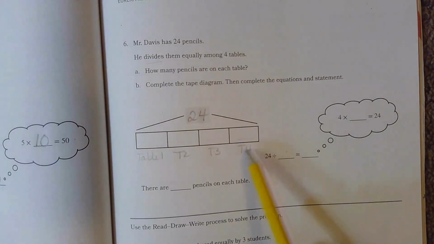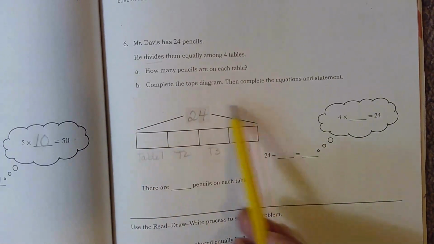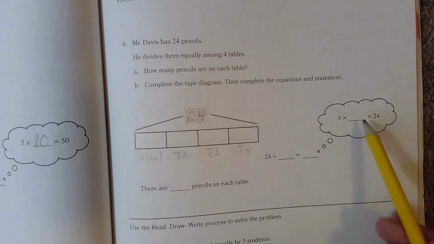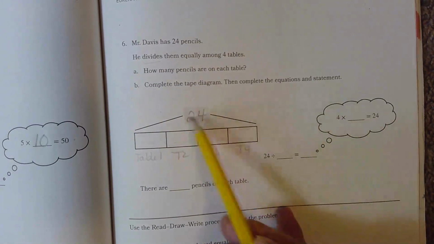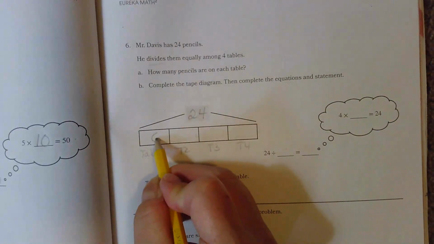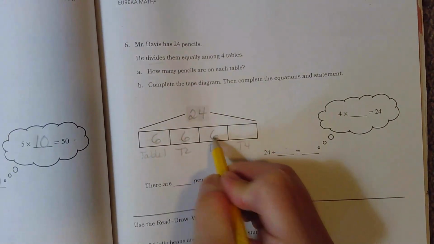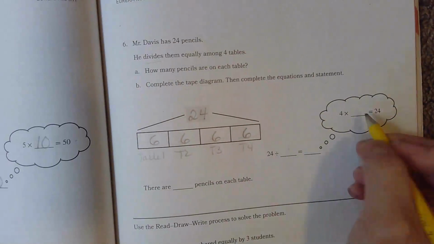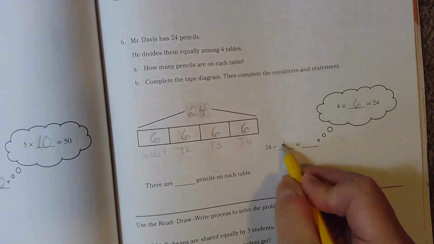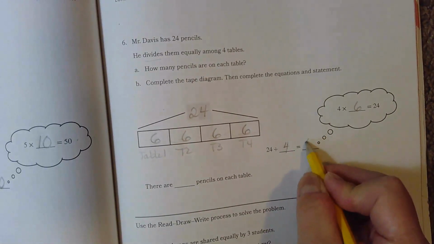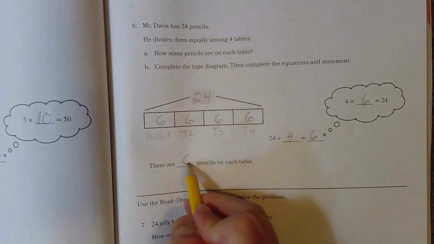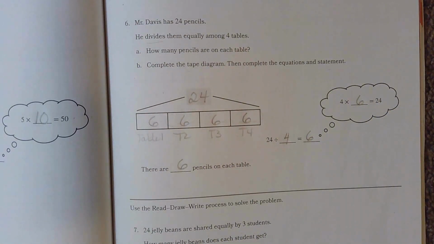Okay, so if we count and we figure out how many would be in each group, all we have to do is think 4 times what number is going to give us 24. If you said 6, 12, 18, 24, then you are correct. So if you take 24 and divide it by those 4 tables, you will get a total of 6 at each table. So there are 6 pencils on each table.